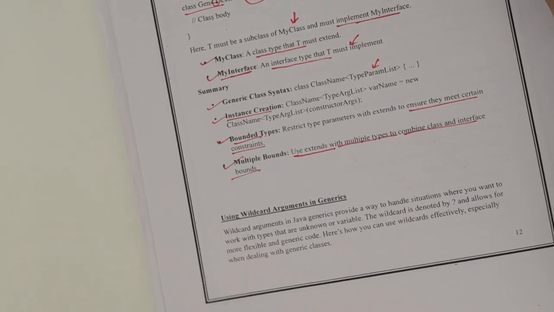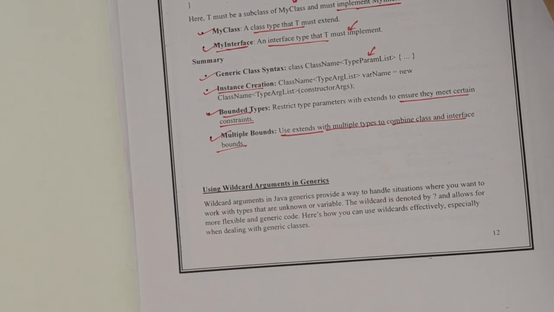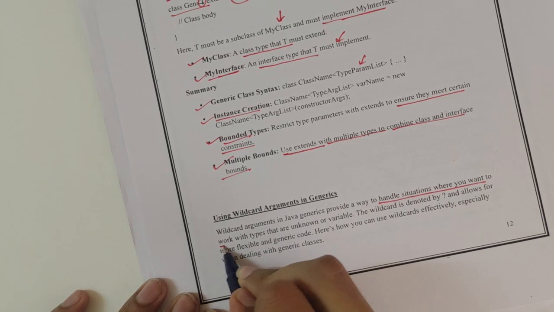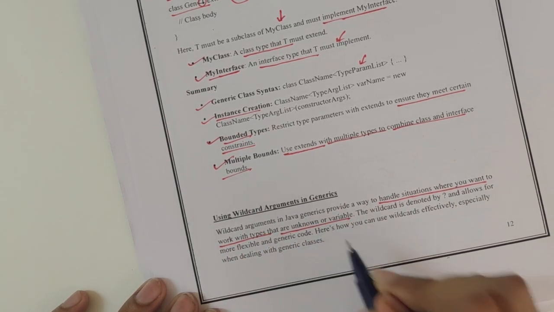Next we have using wildcard arguments. Wildcard arguments mainly help to handle situations where you want to work with types that are unknown or variable.